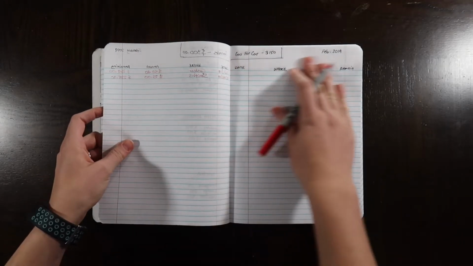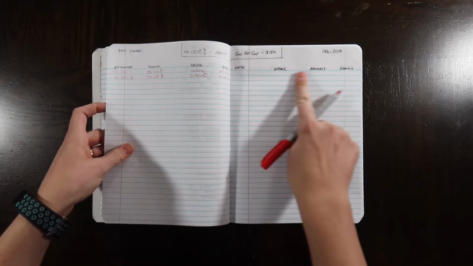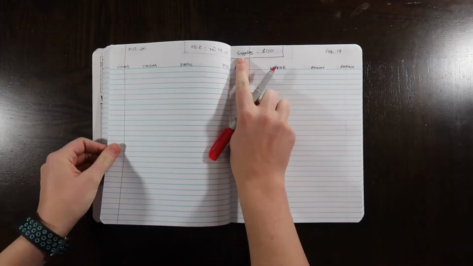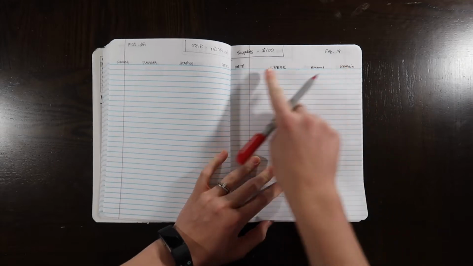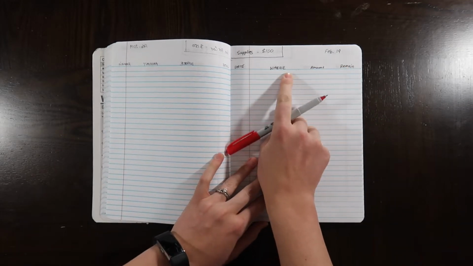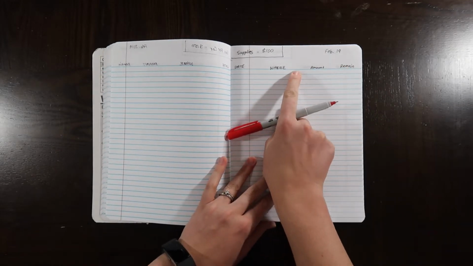So every time you put gas in your car, make sure to input that here. And every time you buy some kind of supplies, toilet paper, cleaning products, you put that in here. You can also write exactly what it is in your where category if you want to be a little more detailed.